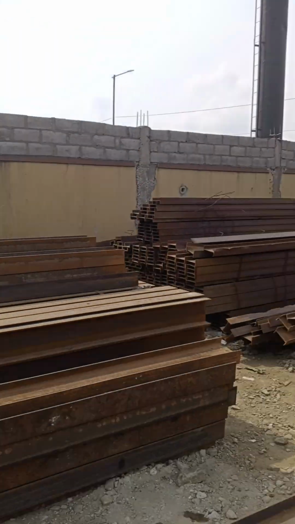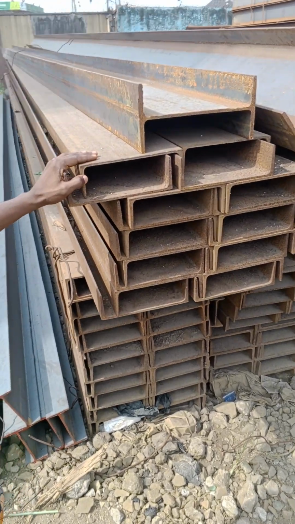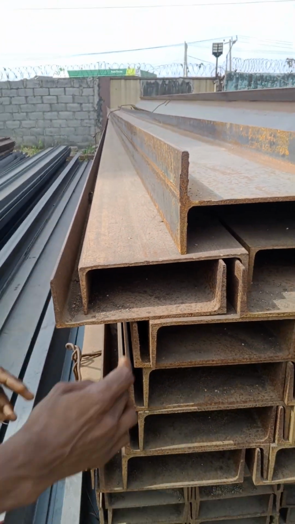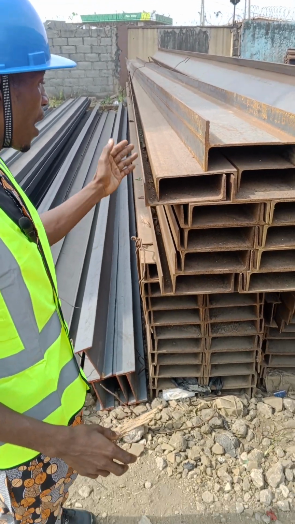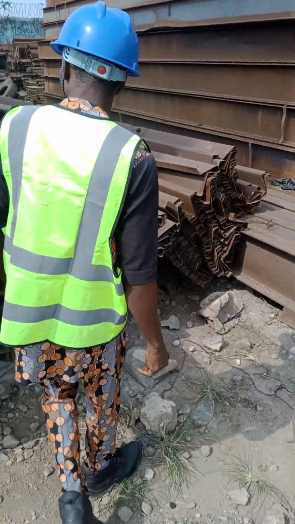This one is U channel. We call them U channel because of their size. This one is not beam and it's not column. It's U channel. This U channel, as you can see, this is the size of it. So this is the web and this is the flange.